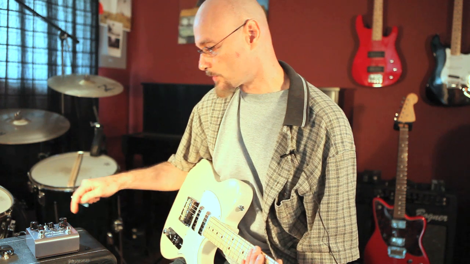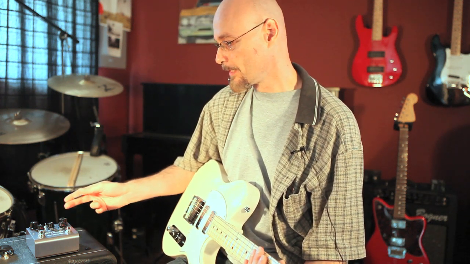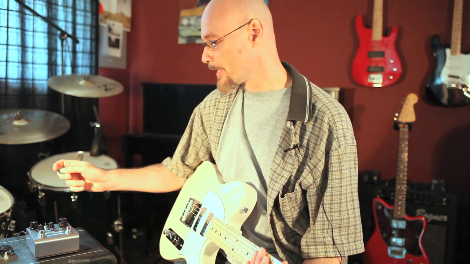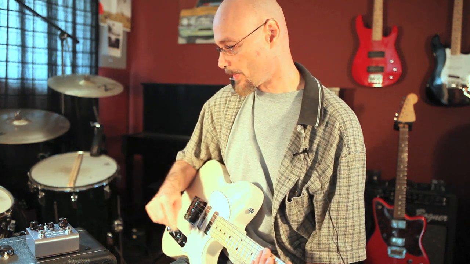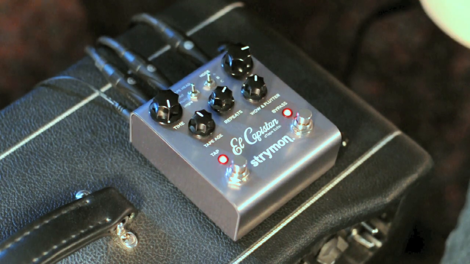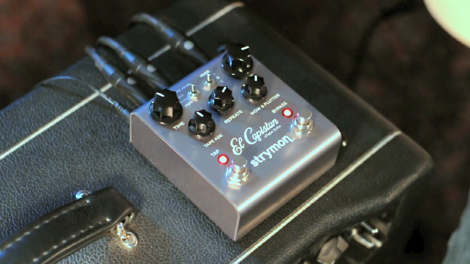Mode A, B, and C select different heads. A, B, and C are different playback heads. So A is closest to the record head, B is further away, and C furthest away to give you a kind of a short, medium, long type of delay range. So here on mode A, we have the shortest delays.